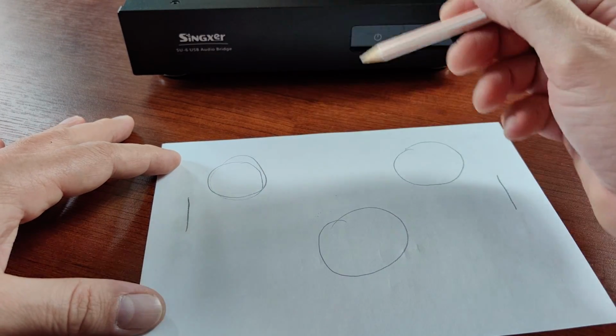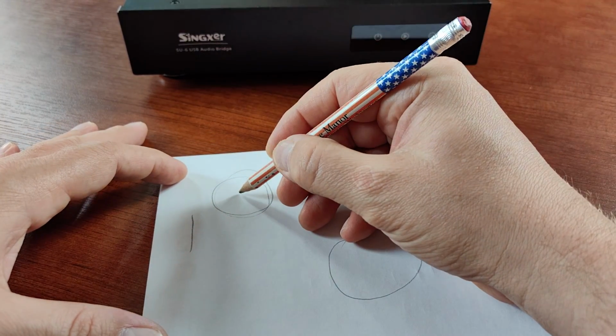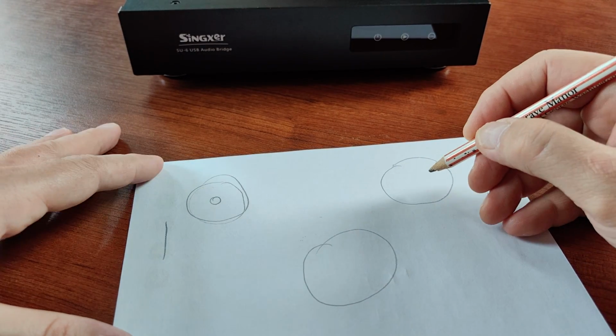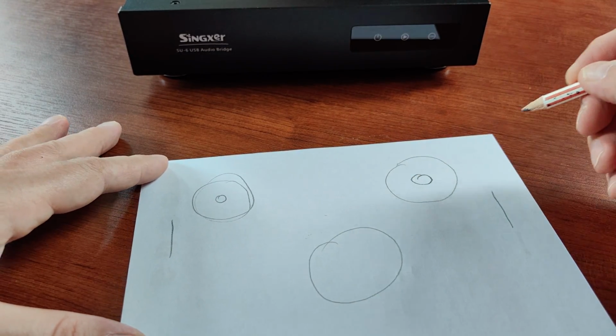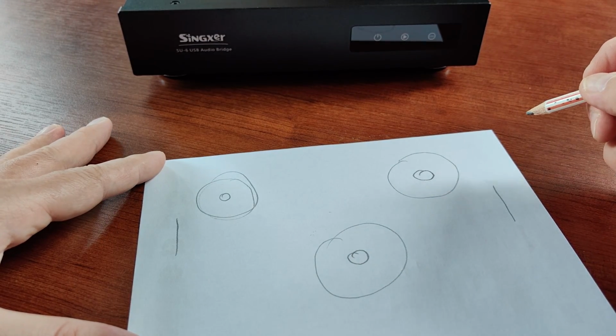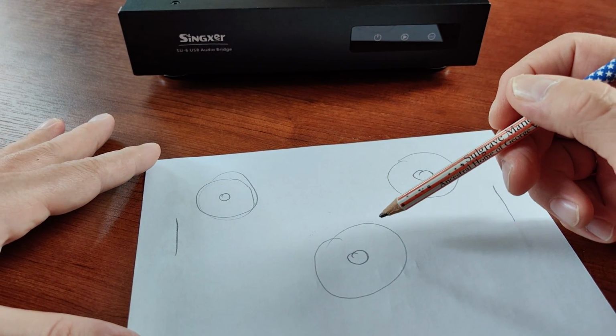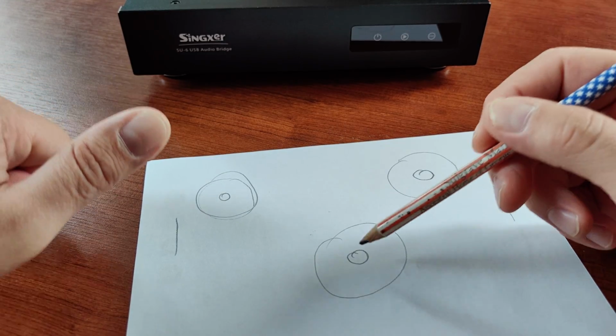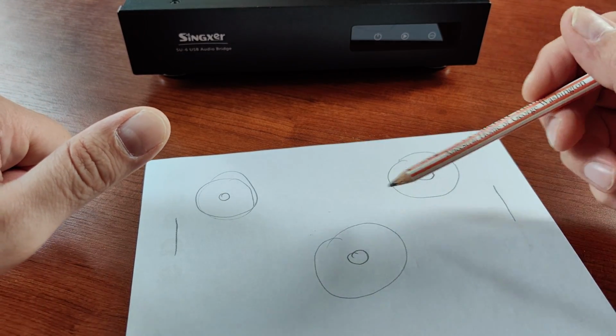So with Singxer, the guitar would be placed here, the drums would be placed somewhere here, and the singer would be placed somewhere here. The difference is that you have, the first thing, the pinpoint location of the sound sources.